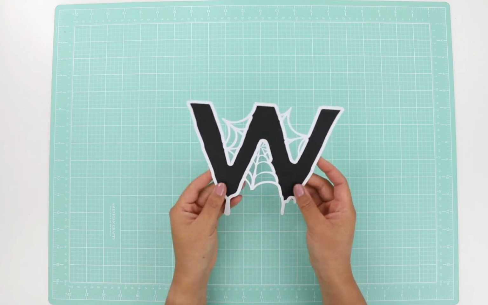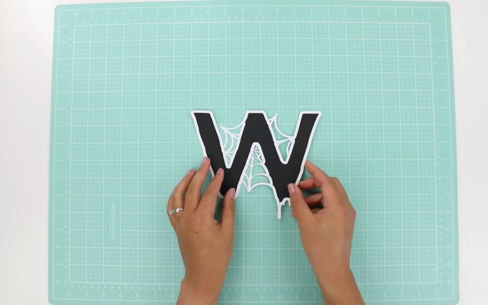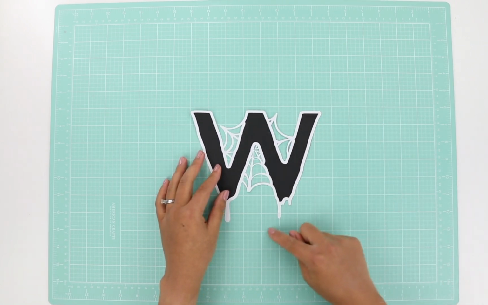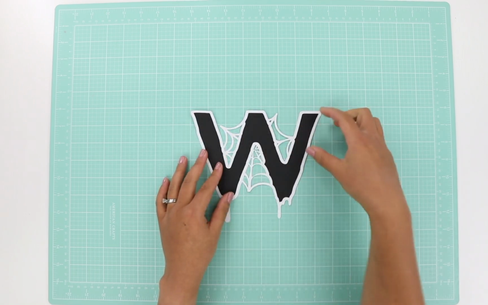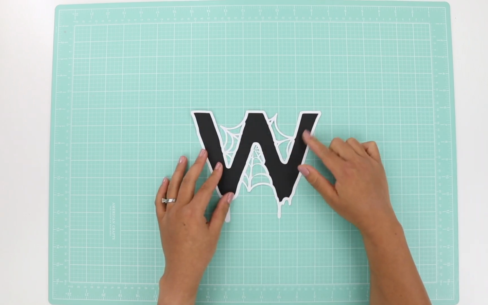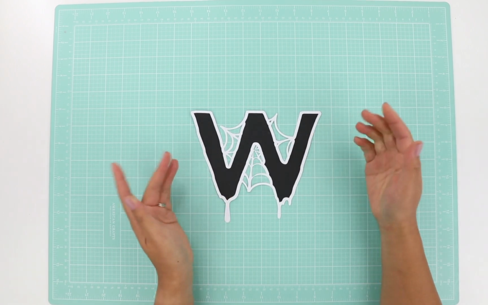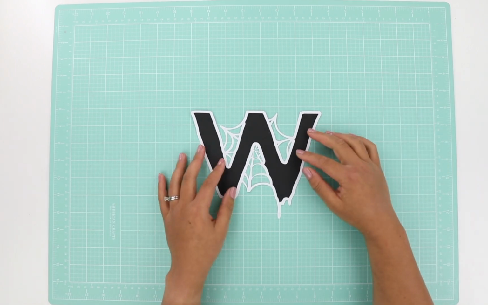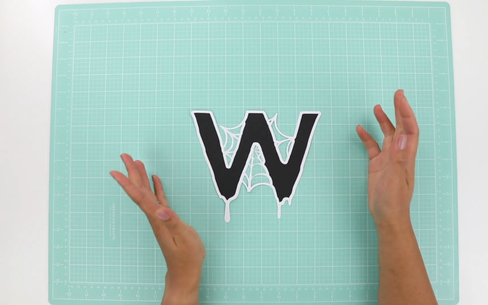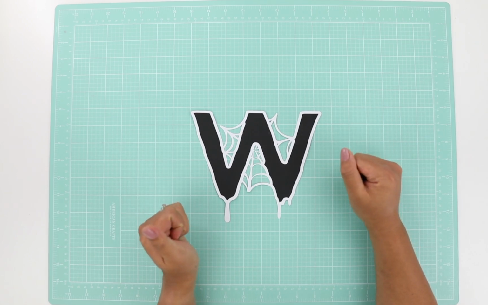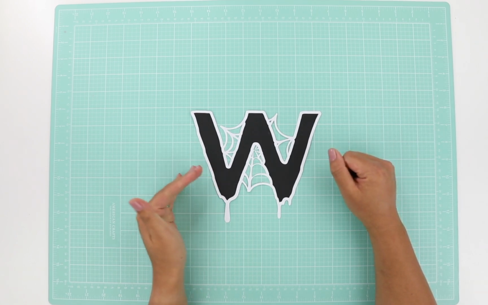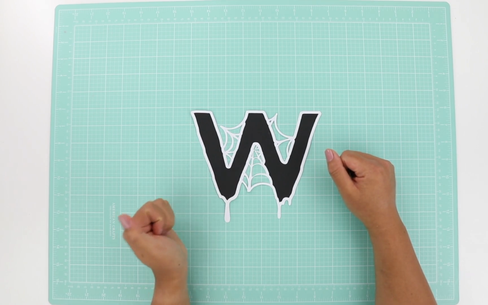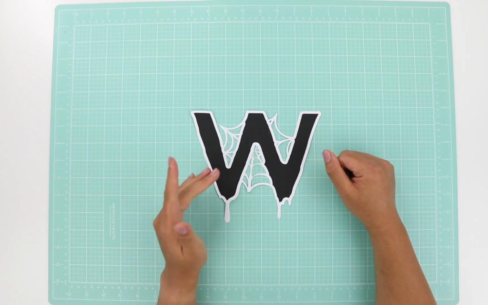One thing you can also do is create a shadow around this white W, if you imagine that this black W was not here. That's called an offset, and in Silhouette Studio you can create that very easily. However, I think in Cricut Design Space it takes several steps to get there, and it's not a built-in option in the Cricut software.